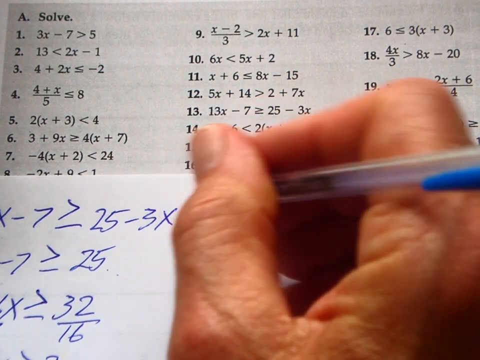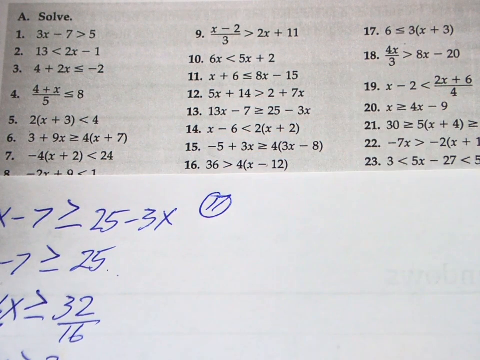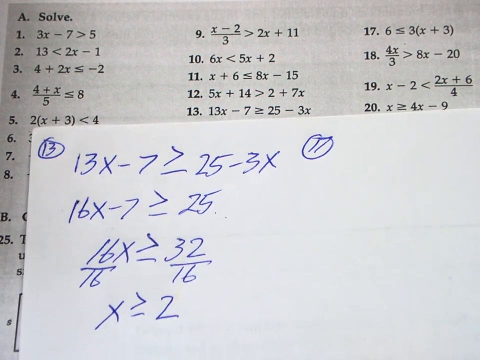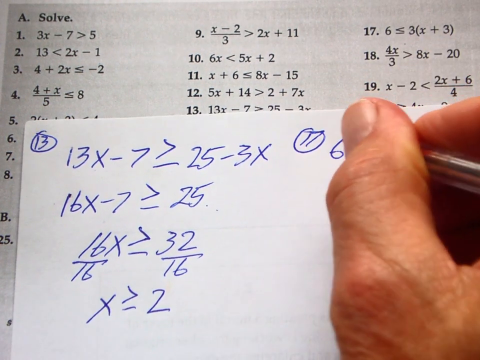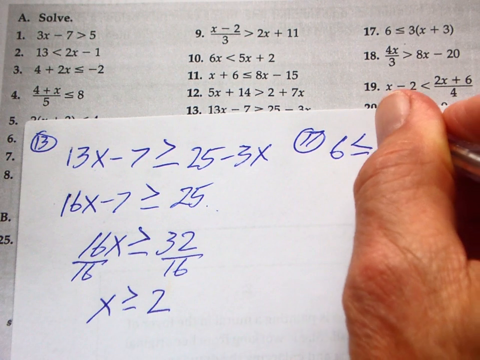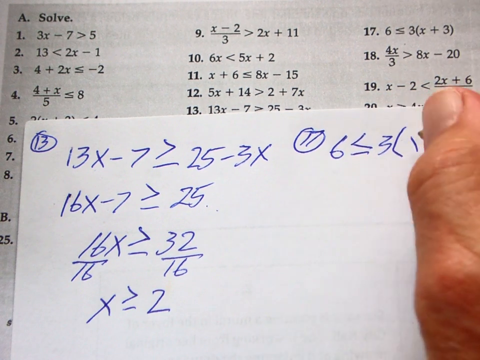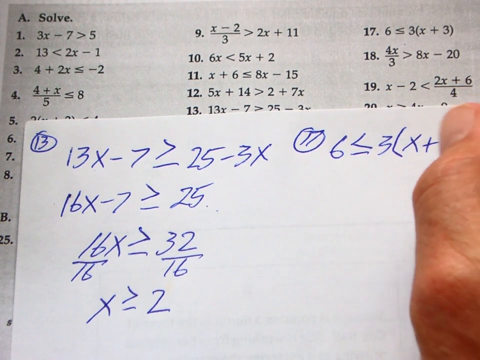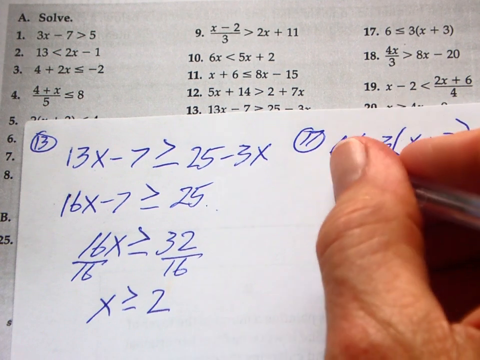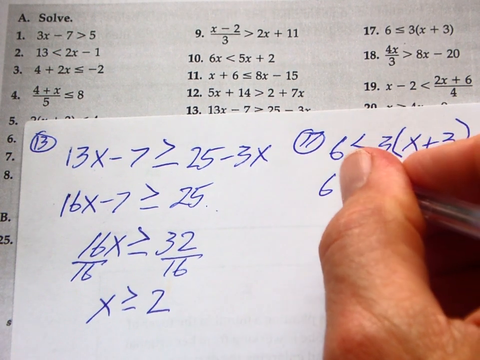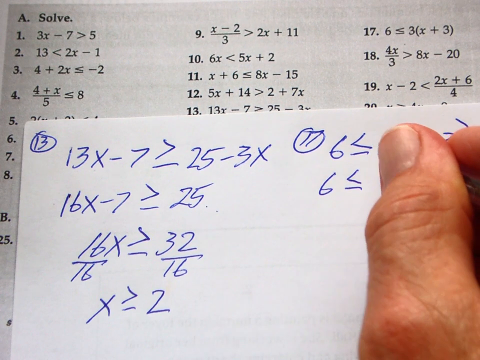Okay, number 17. It says 6 is less than or equal to 3 times, parentheses, x plus 3. That means the 3 is multiplied times the x and also times the 3. So 6 is less than or equal. I want to get rid of this 3, so guess what I'm going to do?